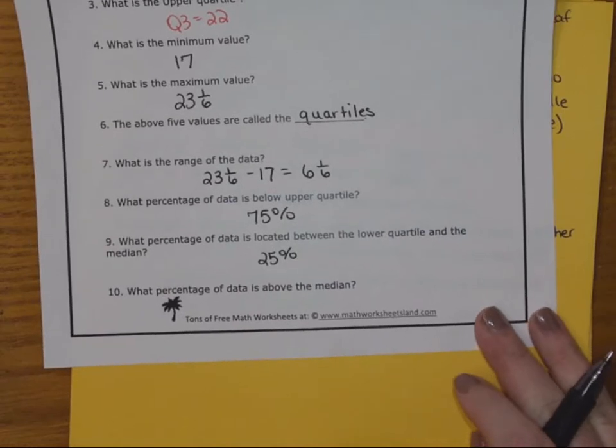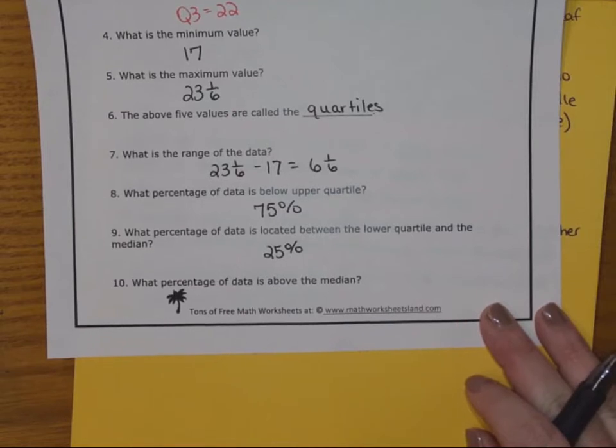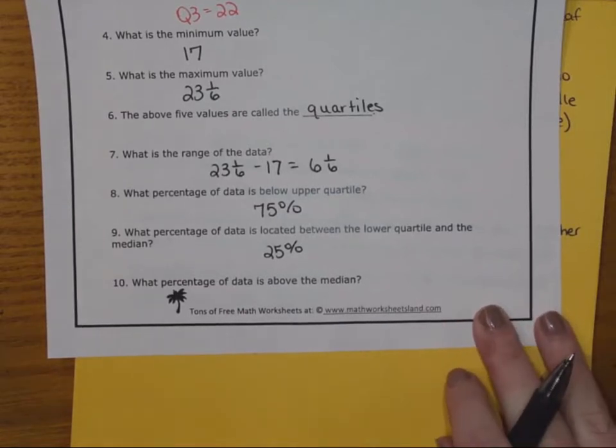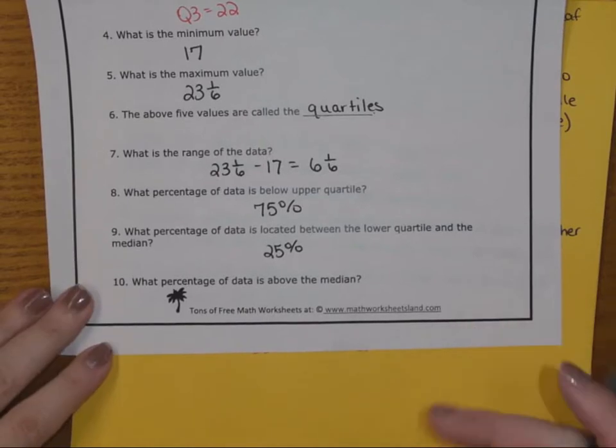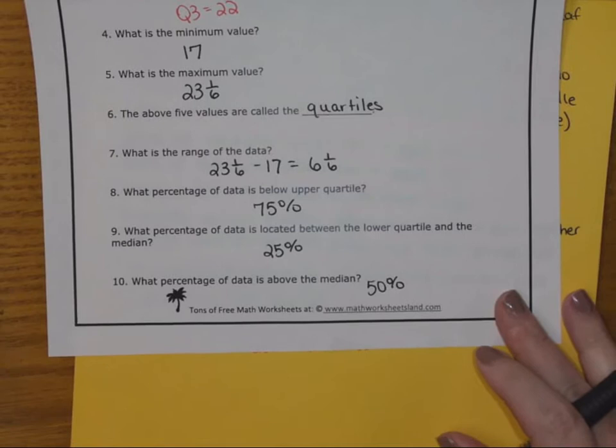And then last but not least, I won't even slide the picture for this one. What percentage of data is above the median? Well, it'd actually be the same answer as what percentage of data is below the median. The percentage of data that would be above the middle would be half. Same with below if I would have asked you that.